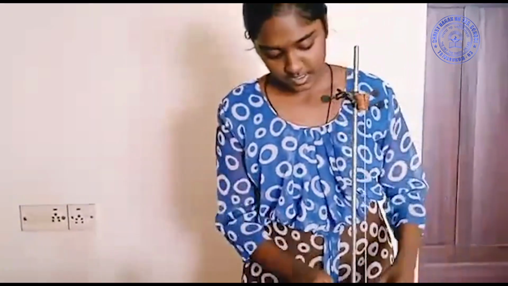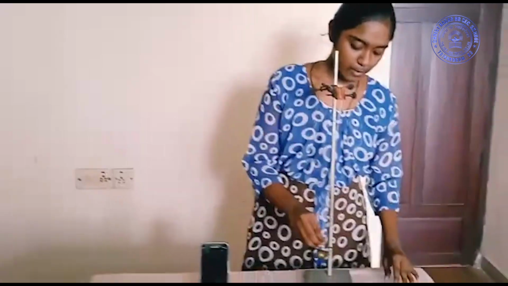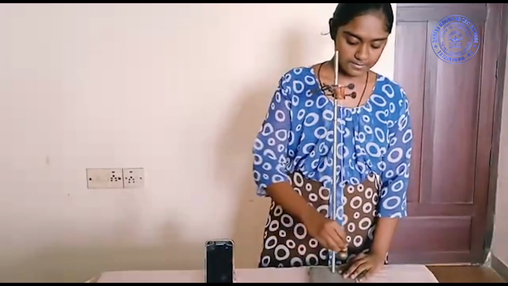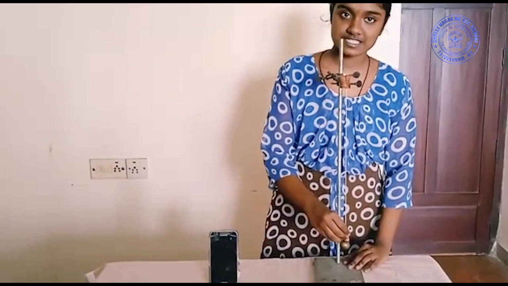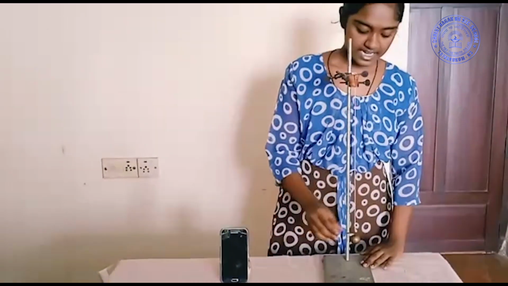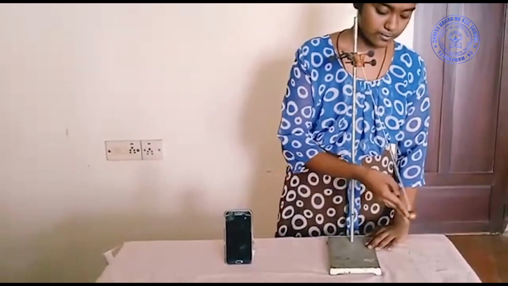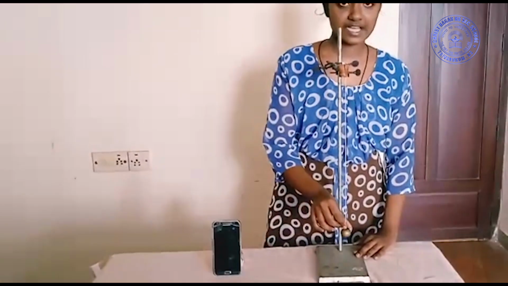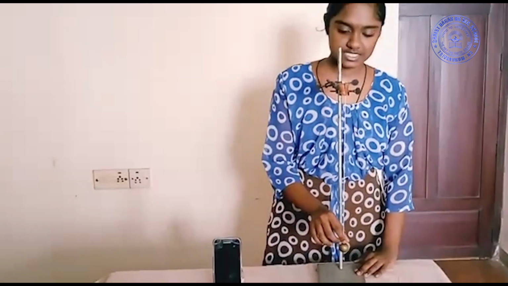So as we all know, the time period of a simple pendulum doesn't depend on the mass of the bob. Now, what do you mean by one oscillation? When this bob is in position A and when it moves to B, when it moves to C, and when it comes back to its starting position, it is named as one oscillation. That is, when this bob is moved to point B, point C, and when it comes back to point A, it is known as one oscillation.